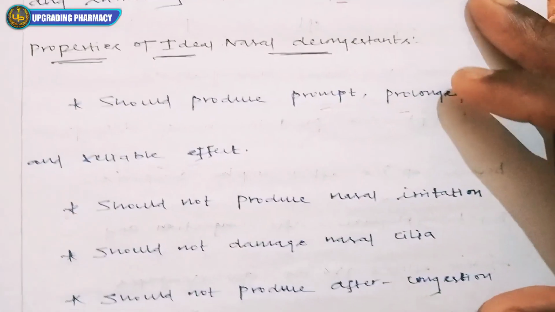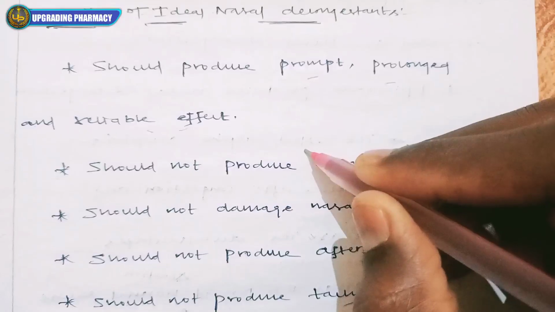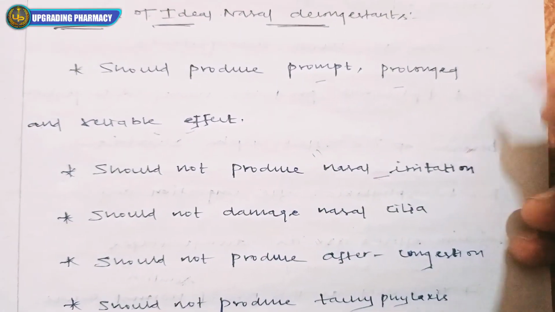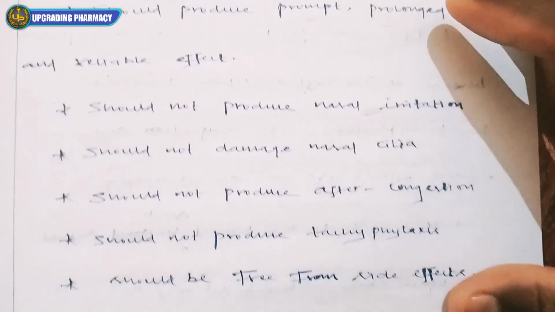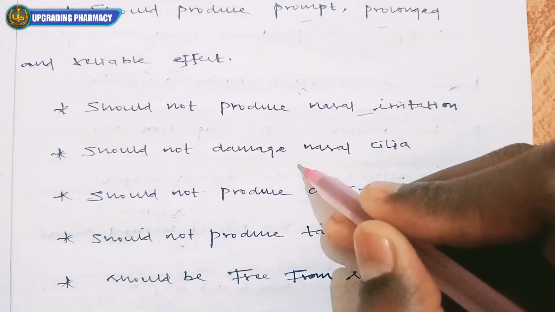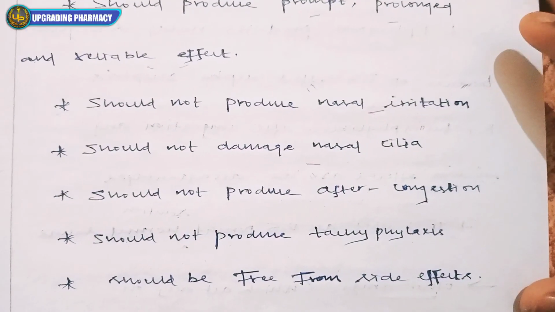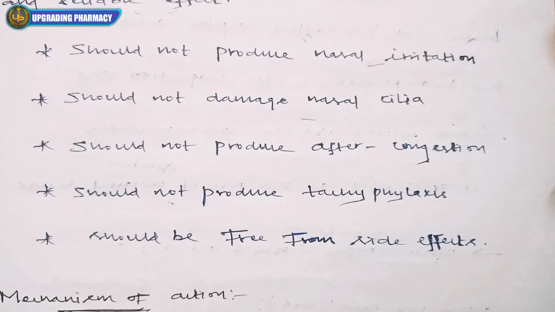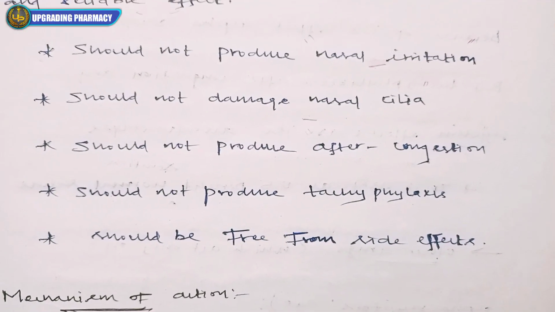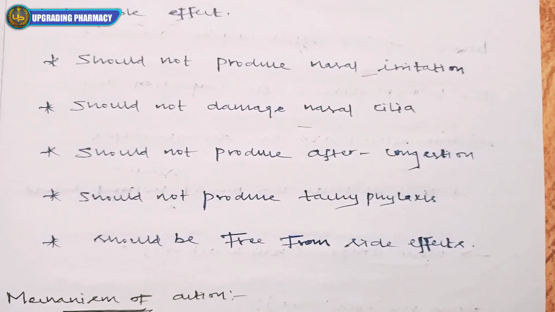They should not produce nasal irritation. These drugs should not cause any irritation or any other pain. They should not damage nasal cilia, so they do not cause any ciliary damage. That is one of the ideal properties. They should not produce after-congestion. After the administration of the drug, it should not produce congestion. So these are some ideal properties.